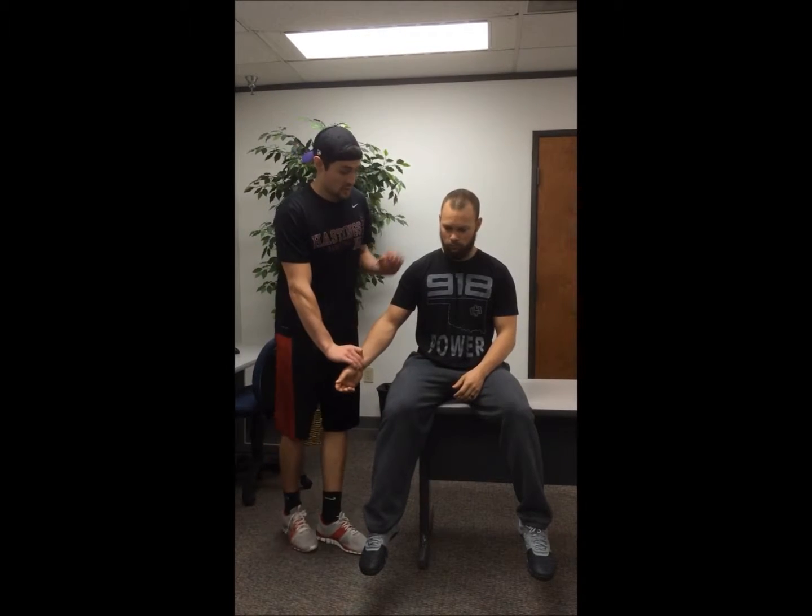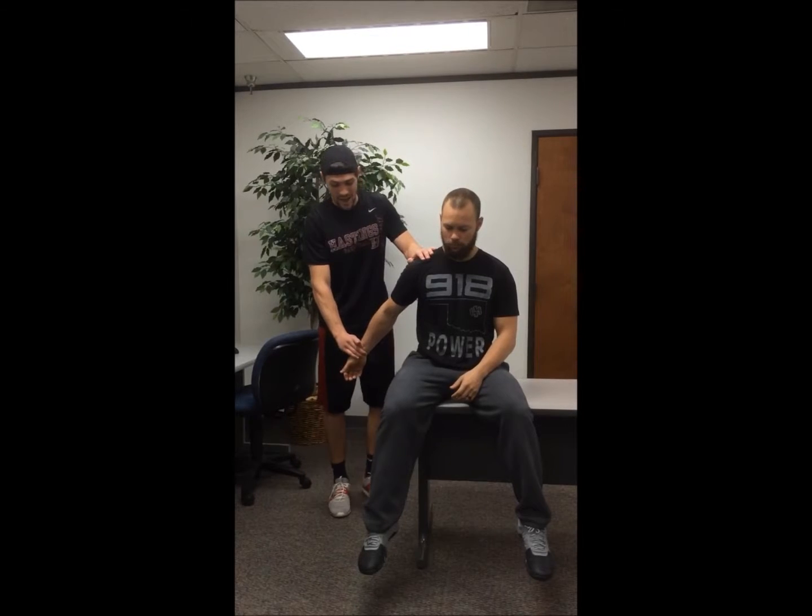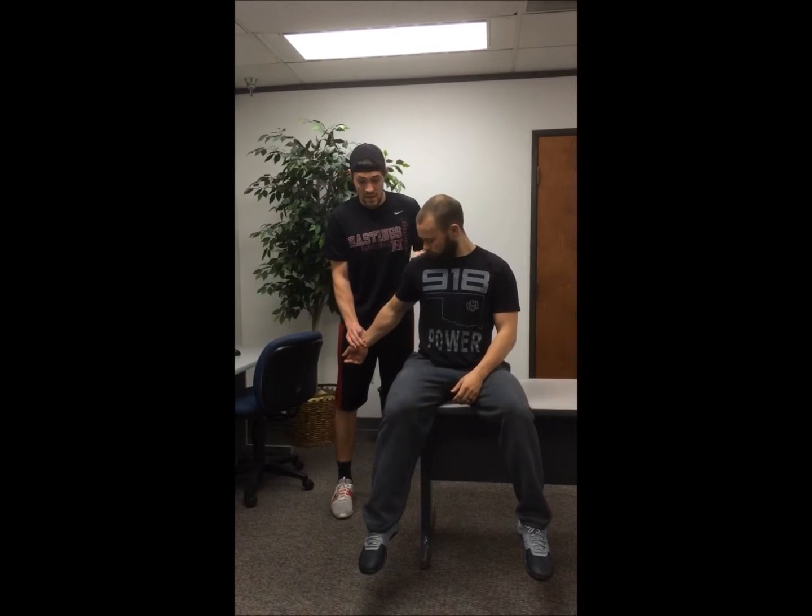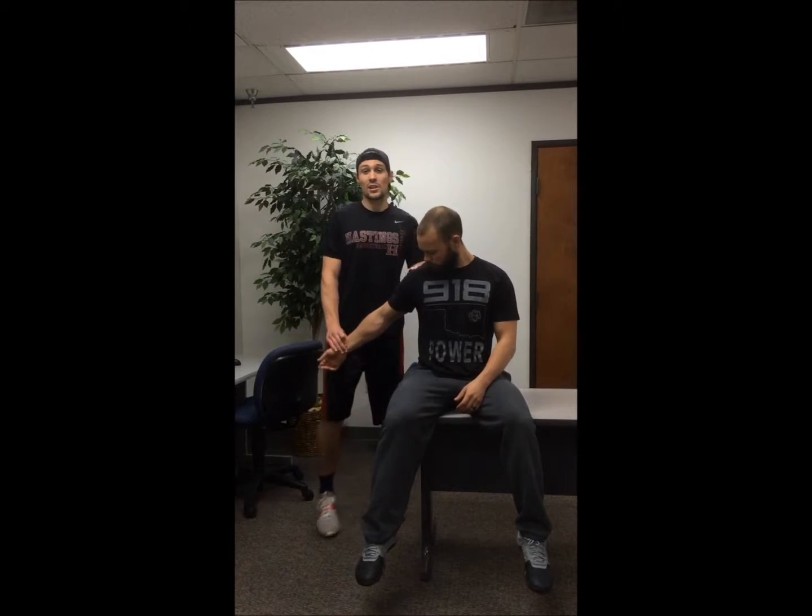From there, you're going to extend the arm, externally rotate, have the patient take a deep breath, and tuck your chin to this shoulder. Basically what I'm doing is feeling to see if that radial pulse disappears. You're closing down that costoclavicular space, and you want to see if it's entrapped. That'll be a positive sign if the radial pulse disappears.